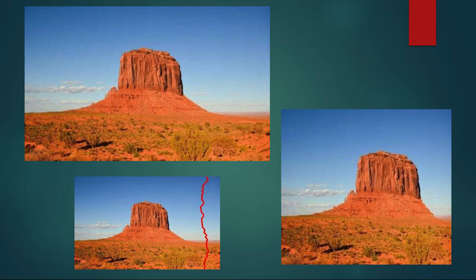So here is the result of the carved plateau picture. The image below the original image is the following lowest energy seam, and we got some desirable effects in the results image on the right side.